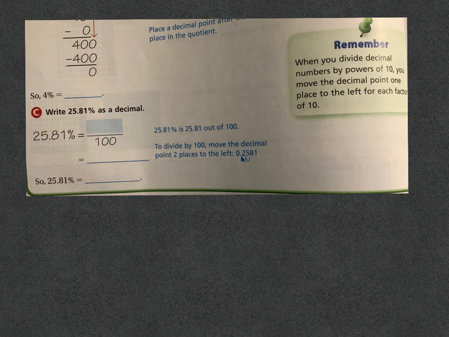So if I have 25.81%, the ratio is still, of course, 25.81, and I would be dividing 25.81 by 100, which really, remember, is just going to move my decimal 2 spots to the left and is going to give me 0.2581 because I moved this decimal 2 spots, 1, 2, to the left because I was dividing by 100. So 25.81% is 0.2581.